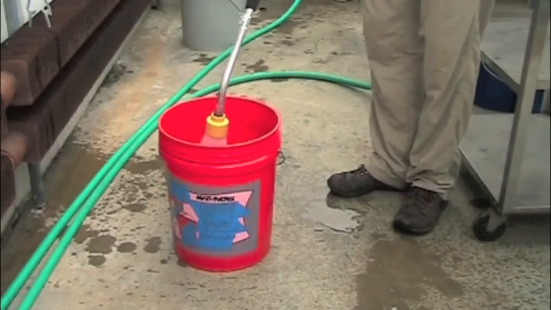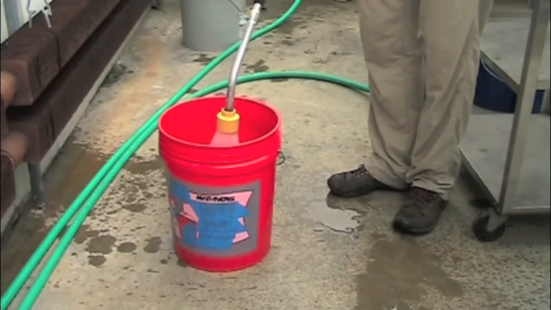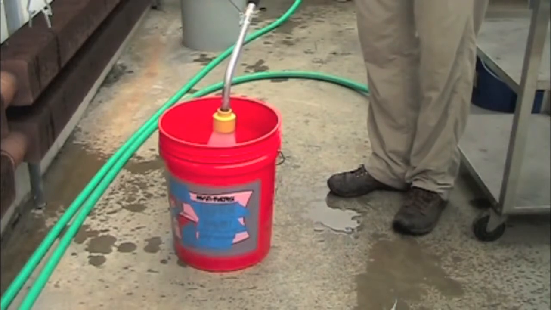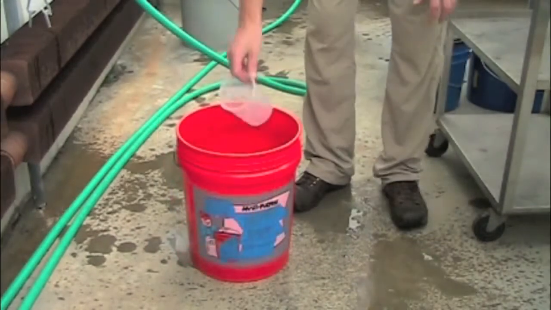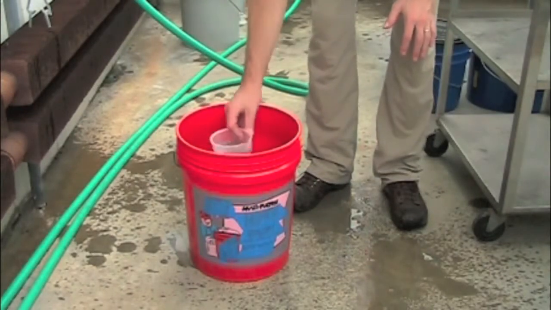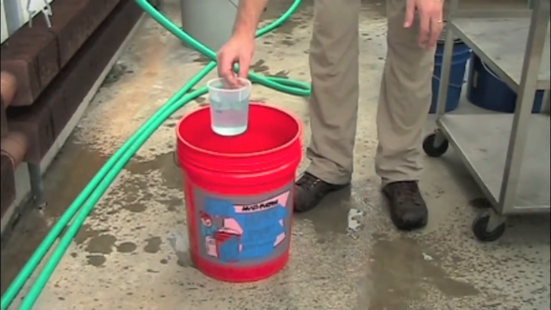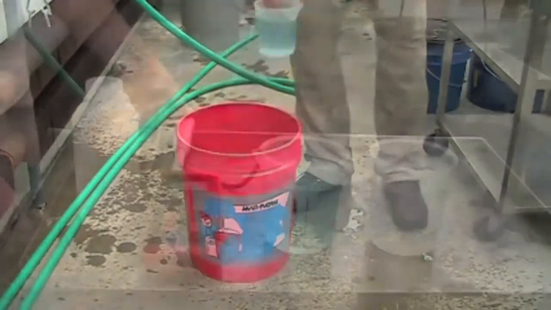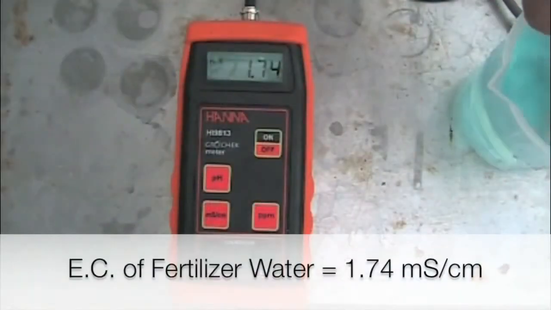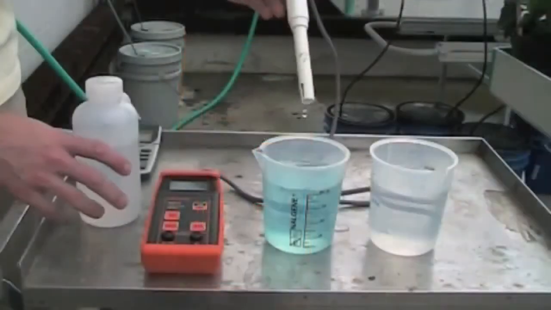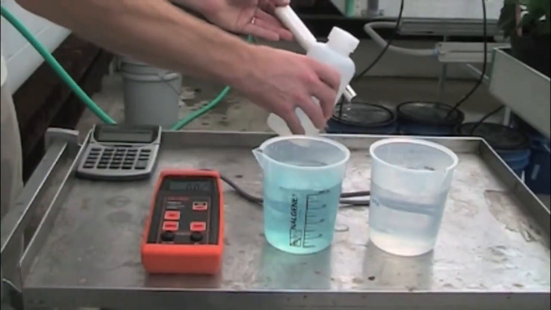To get the full-strength fertilizer solution, start by filling a bucket with fertilizer solution from the end of the hose. Be sure to allow at least 1 gallon of full-strength fertilizer to fill the bucket. Then, using a small plastic cup, dip some of the full-strength fertilizer solution out of the large bucket. Use your EC meter to check the EC of the full-strength fertilizer solution. In this case, it is 1.74 millisiemens per centimeter. Be sure to wash off the probe with distilled water.